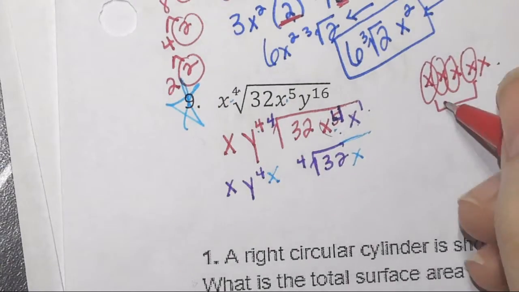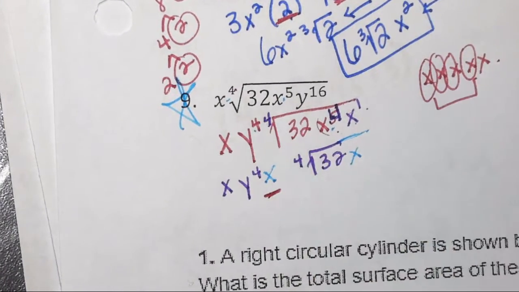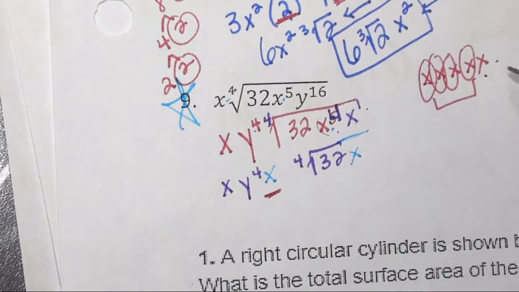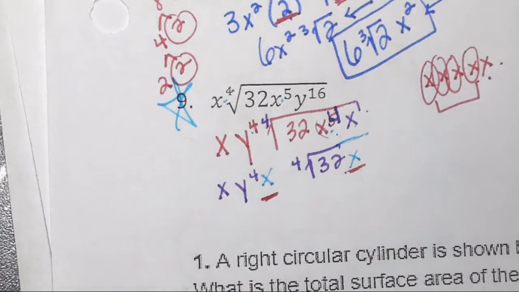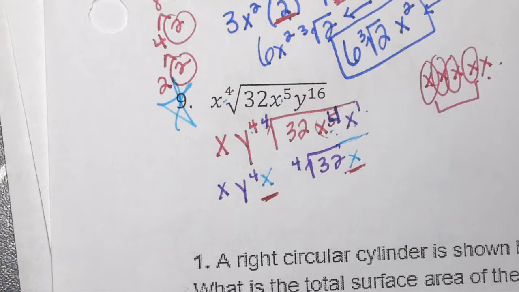Look, I did have a match of 4. That's why this x escaped. I have this 1x left over. That's why this 1x stayed home. So either way, you should be able to figure out the blue x's. And then sadly, we're still not done because we've got to deal with that 32.